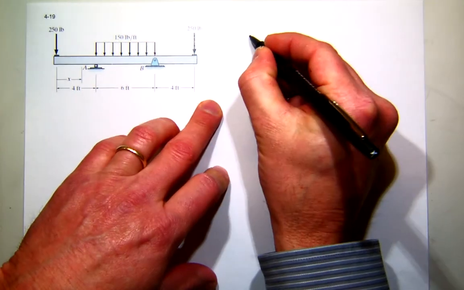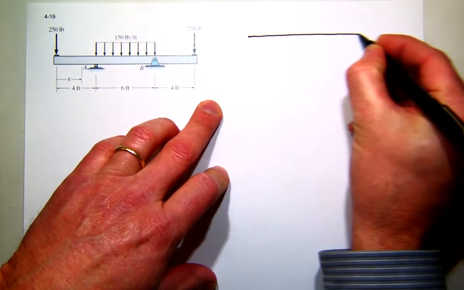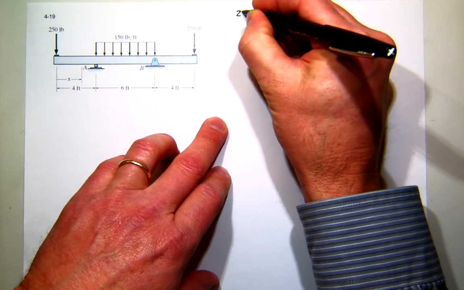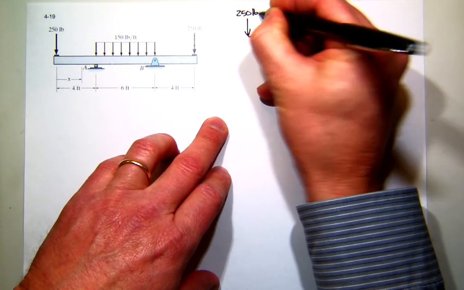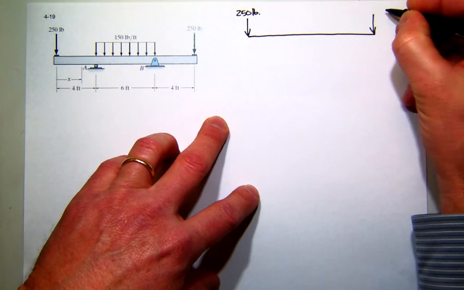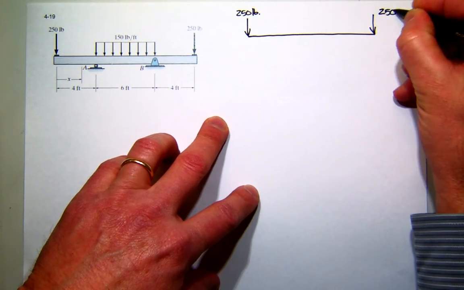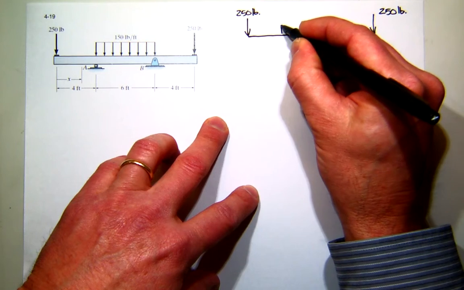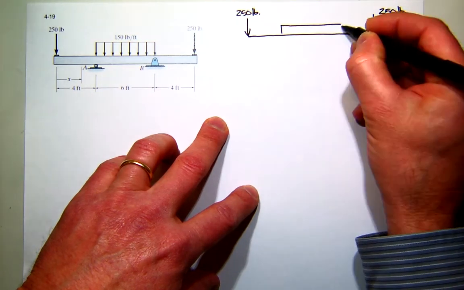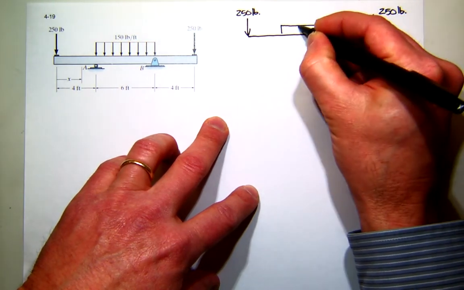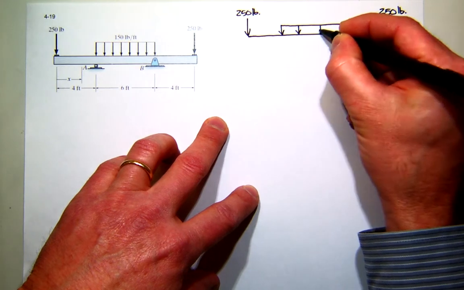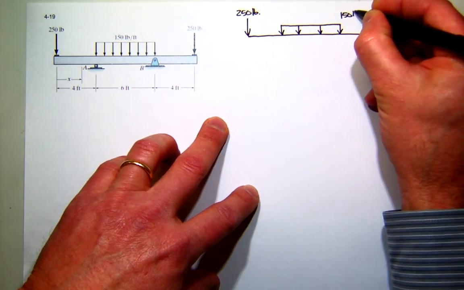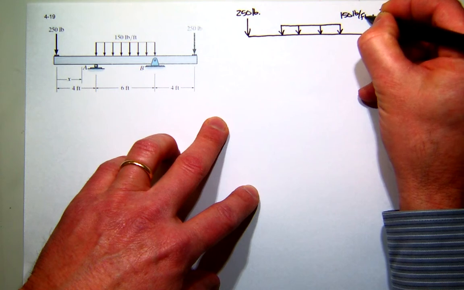So I'm going to draw my free body diagram for this. I have my 250-pound force on each of the cantilever ends. And then here in the middle section, I have my distributed force of 150 pounds per foot.